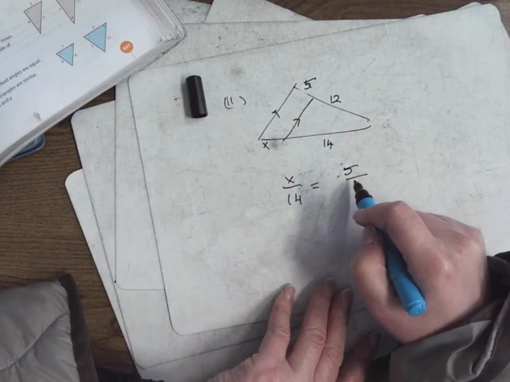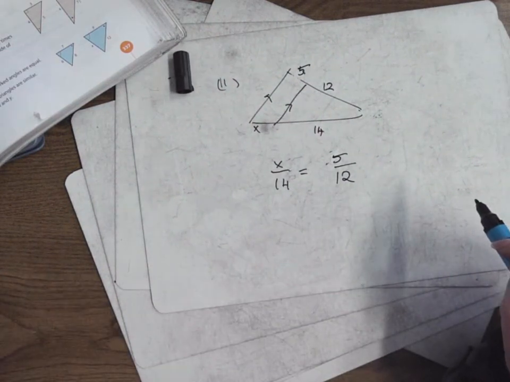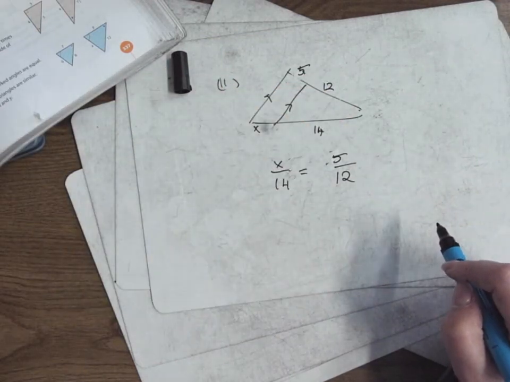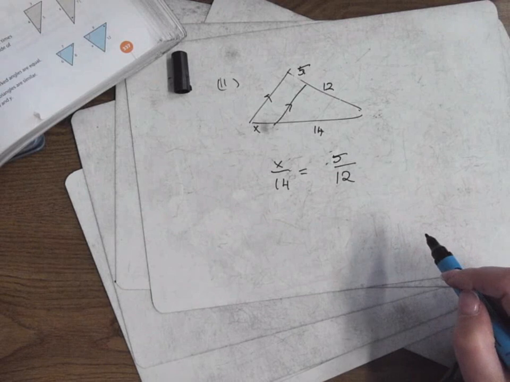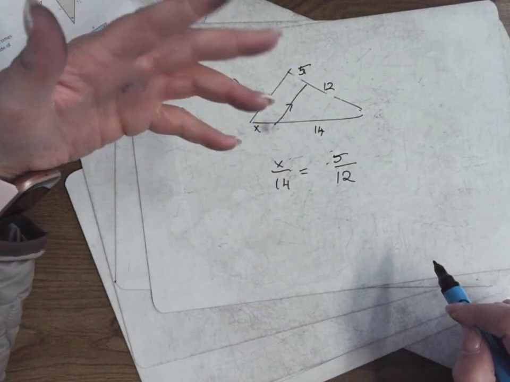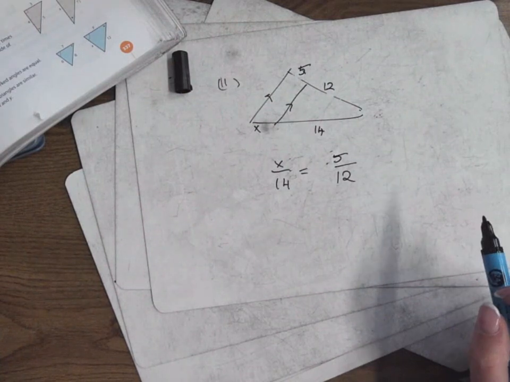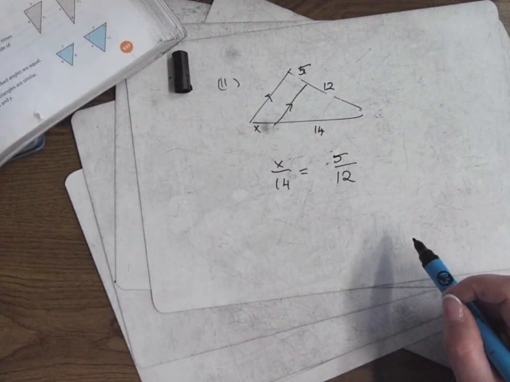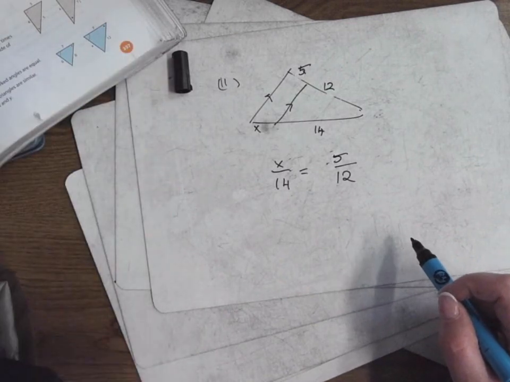So 5 over 12. Is that okay, girls? So small over big equals small over big. Now you could have written that lots of different ways. You can do big over big equals small over small. You can mix it up any way at all, as long as it's consistent, as long as setting up each fraction is the matching lines.